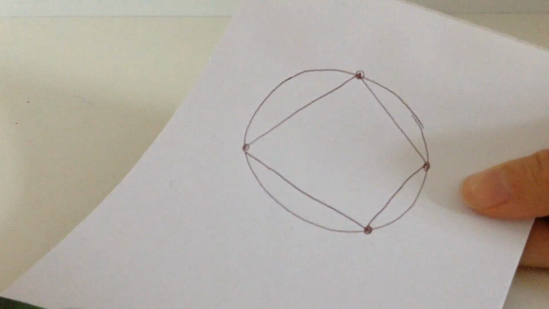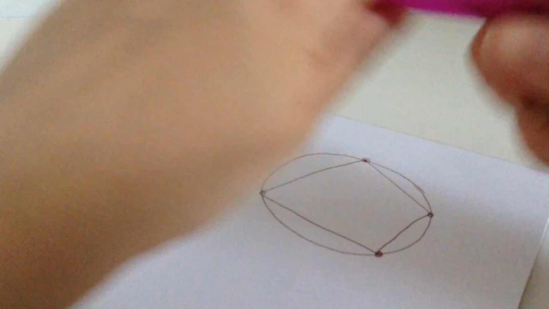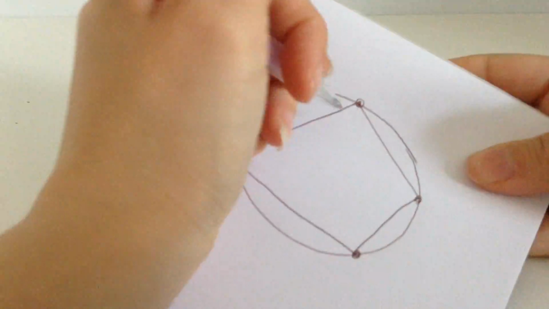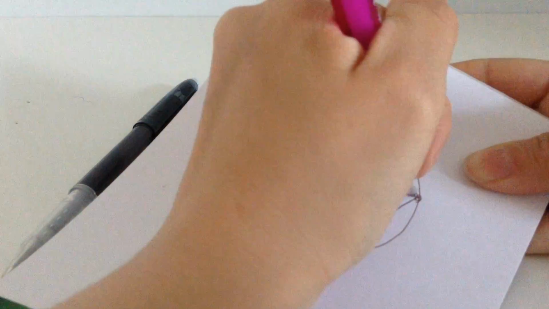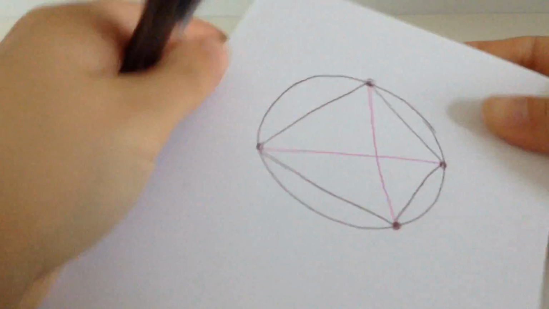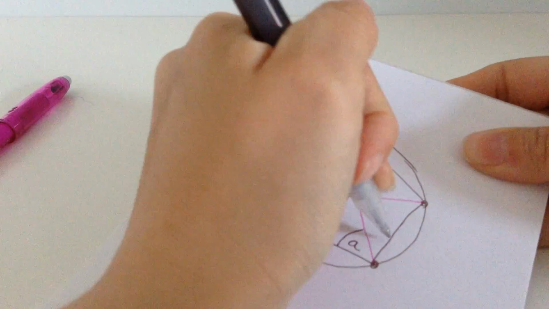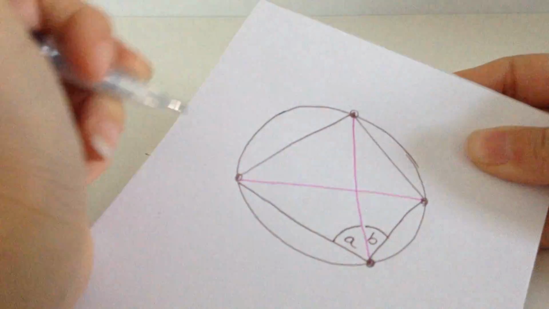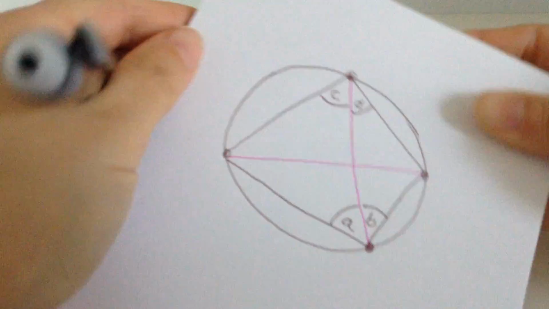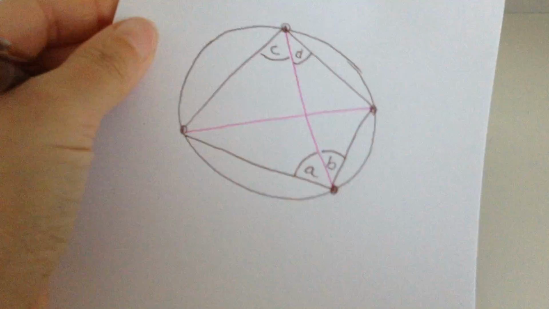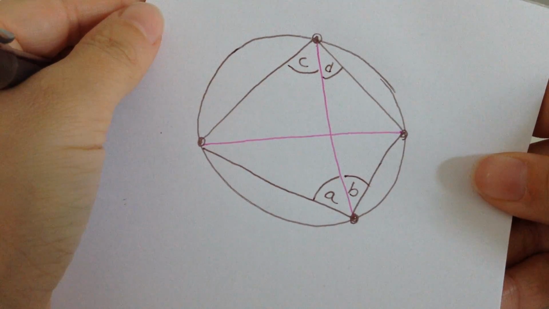So what I'm going to do is cut my picture into 2 triangles, like that. And I'm going to say, well, let's call this one A and this one B, and let's call that one C and that one D. And I need to show that A plus B plus C plus D equals 180.